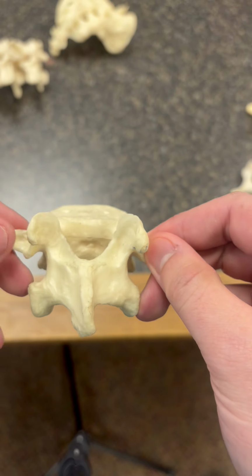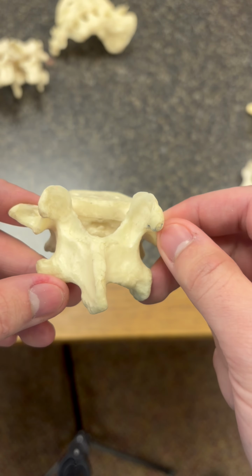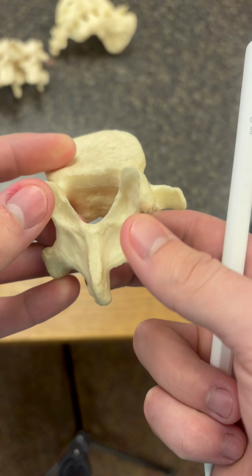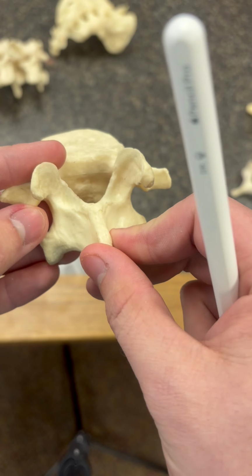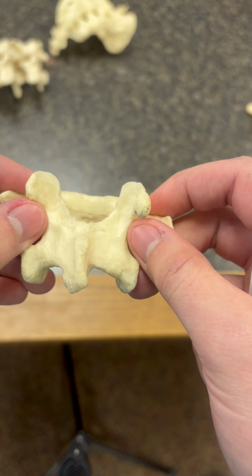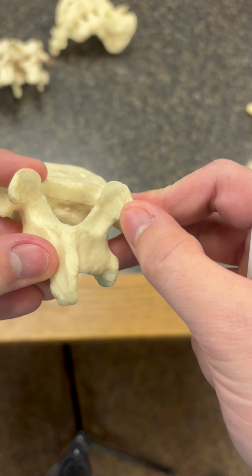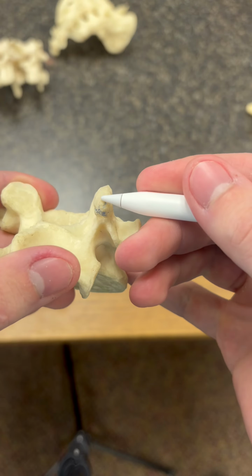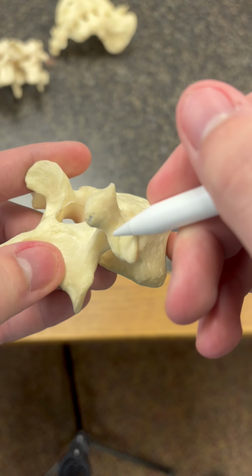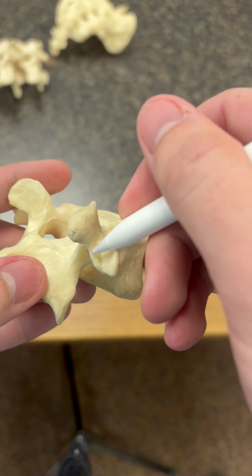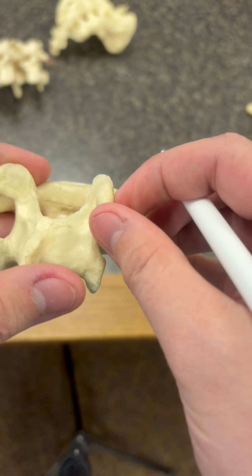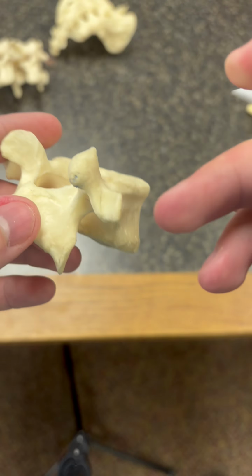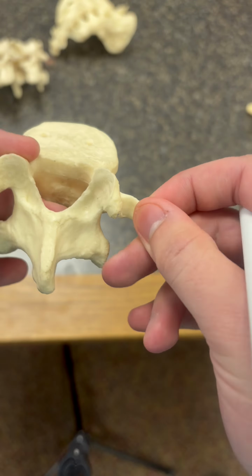Now the lumbar is always going to be the biggest, and as you see here, it's the same thing. You have your body, pedicle, lamina, transverse process, but then the things that are different here is we're going to have these little bumps here. So you think of it as MAP, right? You have your mammillary process, then you're going to have your accessory process, and then you're going to have your transverse process.